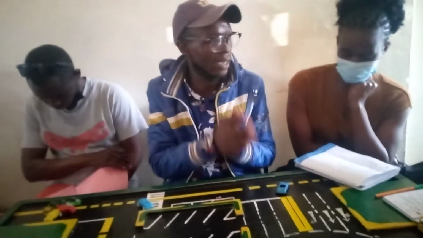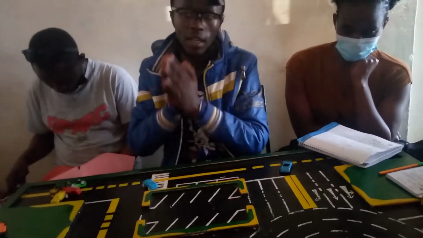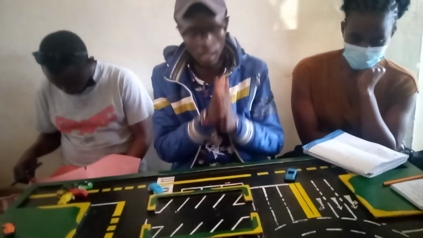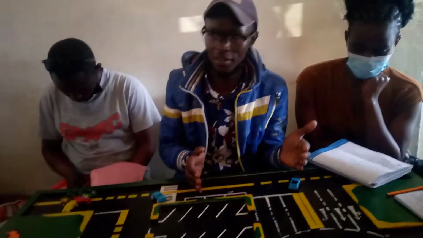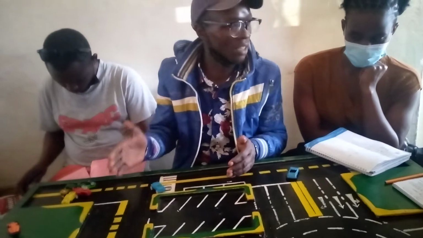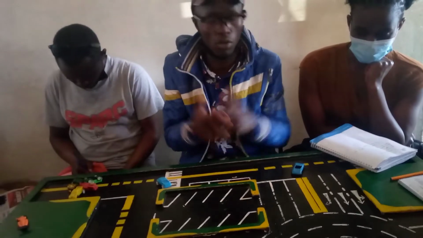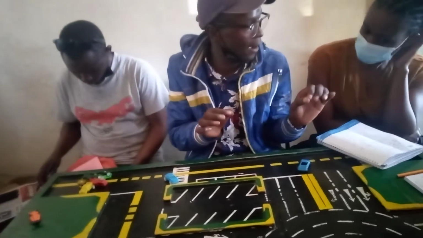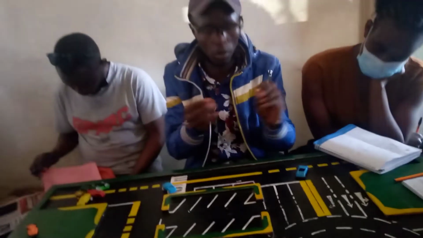By the way, your license is international, IDL, International Driving License. The difference with that is in Kenya we keep left, but in other countries they keep right. So when you go for the driving school or driving academy, it will just be small things.